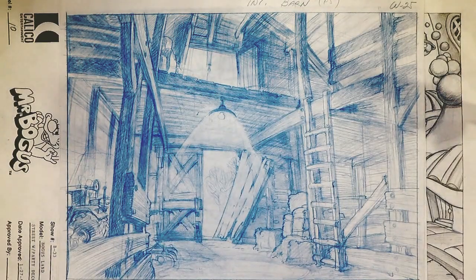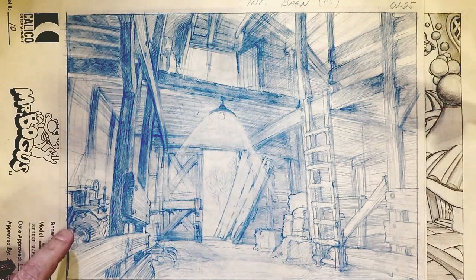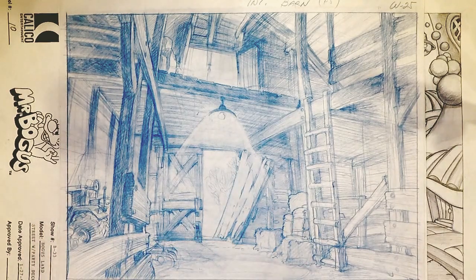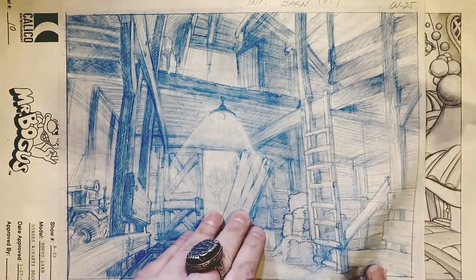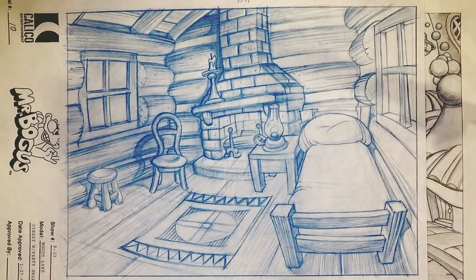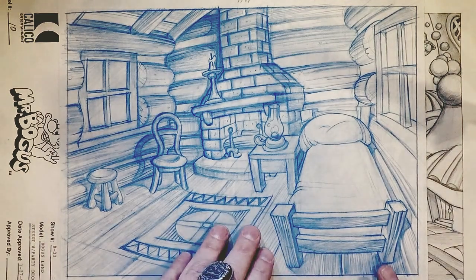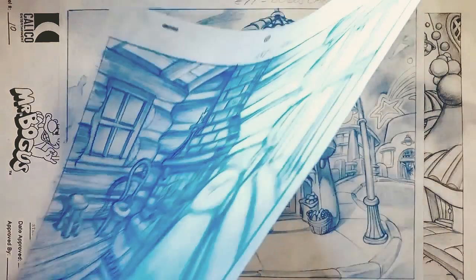Here's the interior of the barn. Holy cow, look at that. Look at the lighting. We're seeing some sort of machinery over here, and hay over here, and the hay loft. That is a barn, you know how it works. This is the interior of a log cabin. Again, a bogus, so it's a little more cartoony than those previous widget ones.